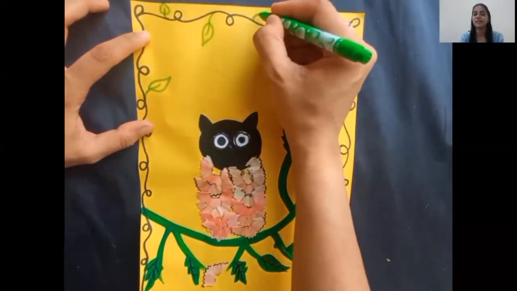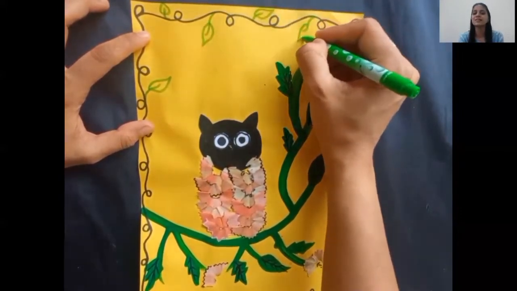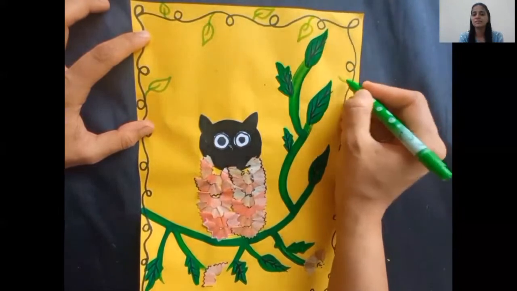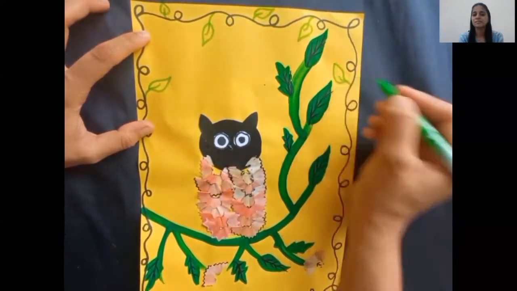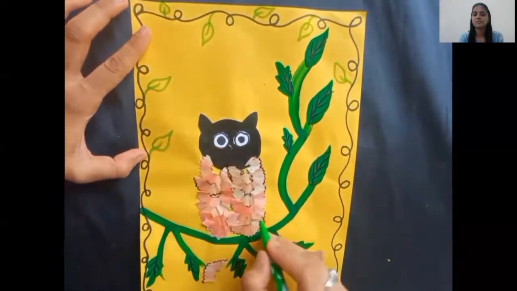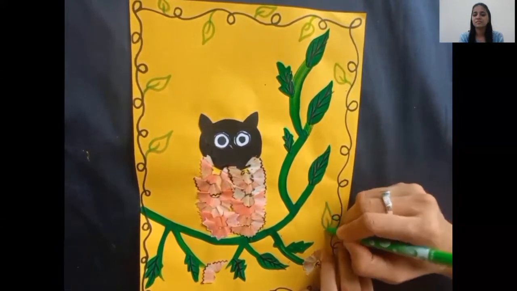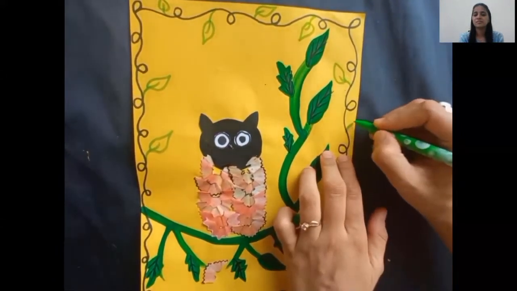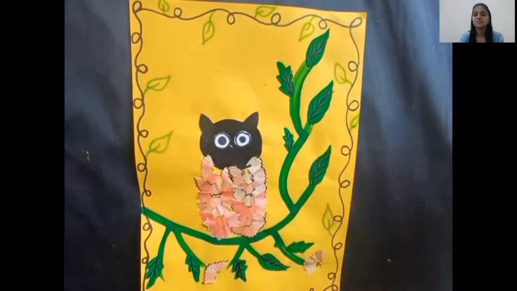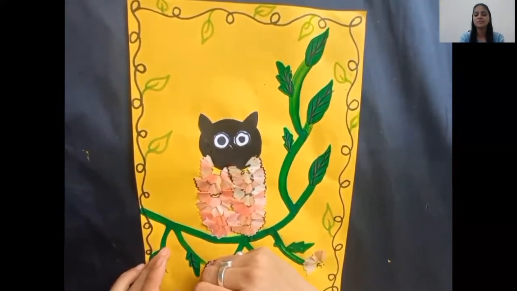Don't add too many leaves, it's going to be clumsy. Just here and there, add on some leaves.